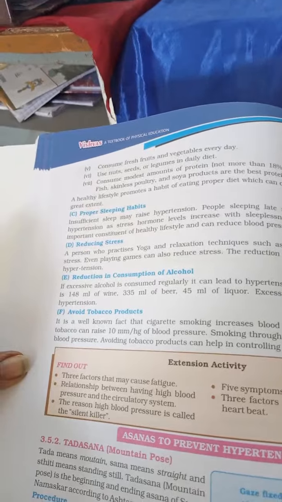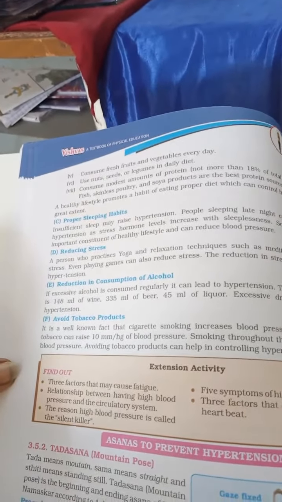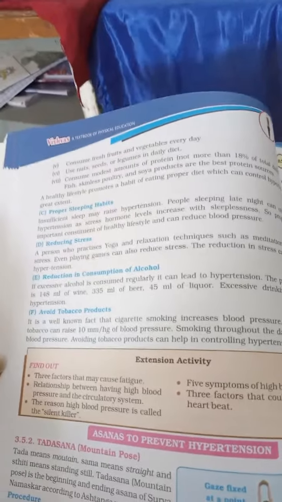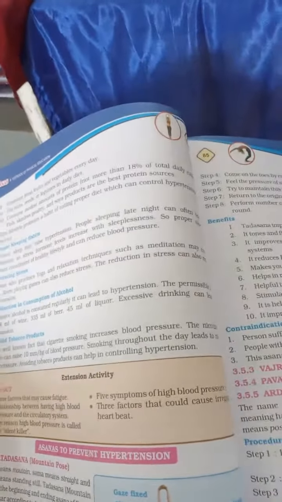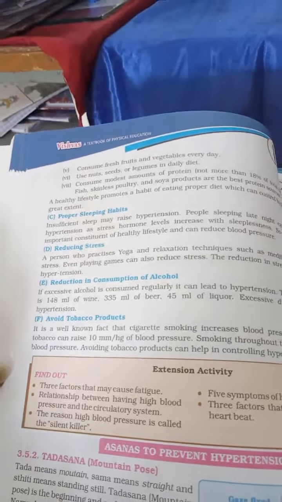Avoid tobacco products. It is well known that cigarette smoking increases blood pressure. So tobacco can raise blood pressure by 10 mmHg. Smoking throughout the day leads to high blood pressure. Avoiding tobacco products can help in controlling hypertension.